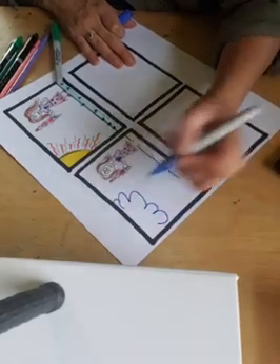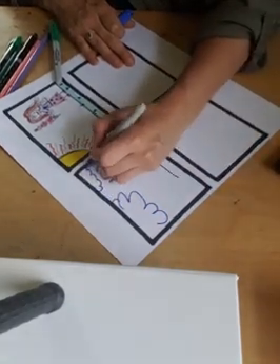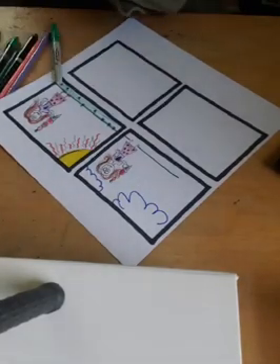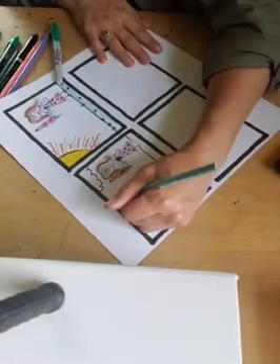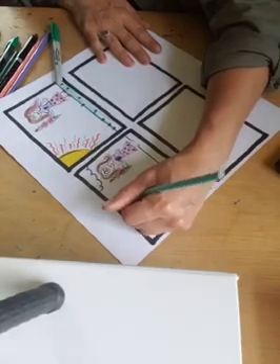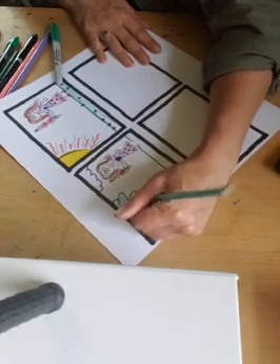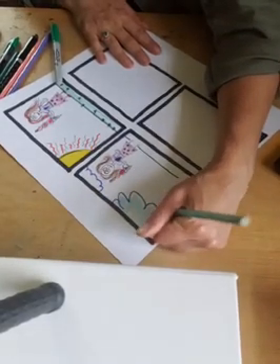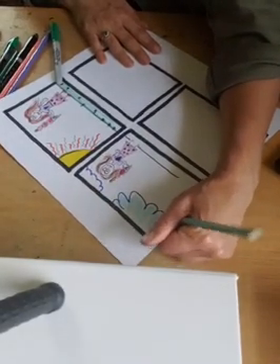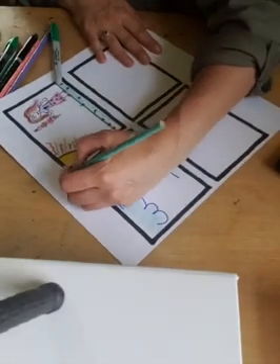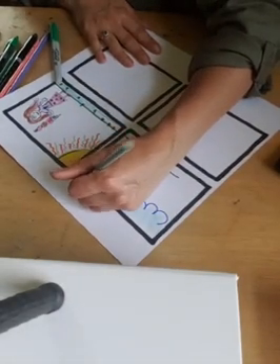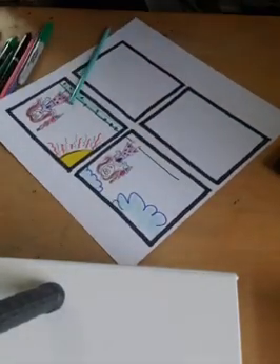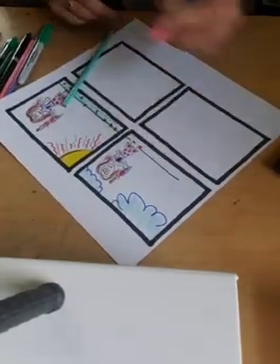We'll add some clouds. Okay. Keep bopping through the park. Can't forget her pink shoes.